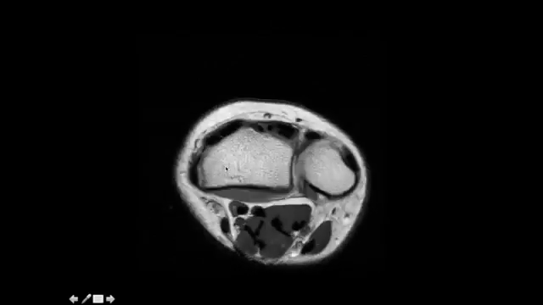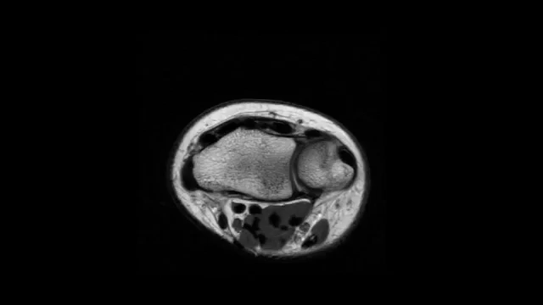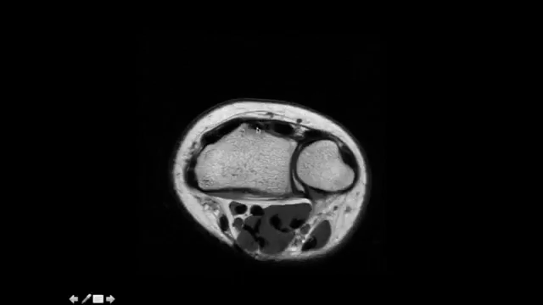Extending distally, we see the first compartment, the second compartment, Lister's tubercle, the third compartment, the fourth compartment, the fifth compartment, and the sixth compartment. The extensor carpi ulnaris will travel at this level within a groove along the distal ulna called the ulnar groove.